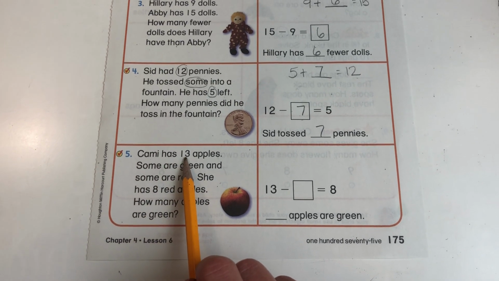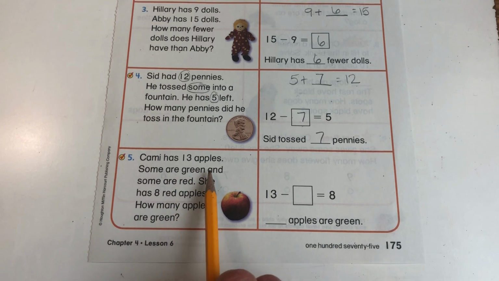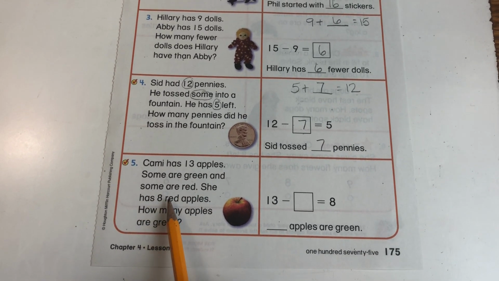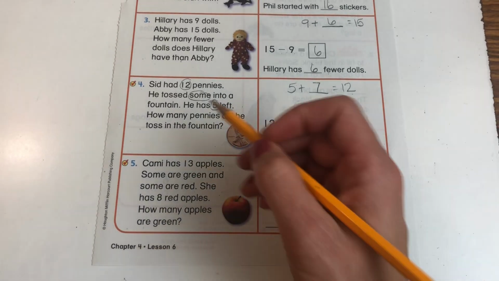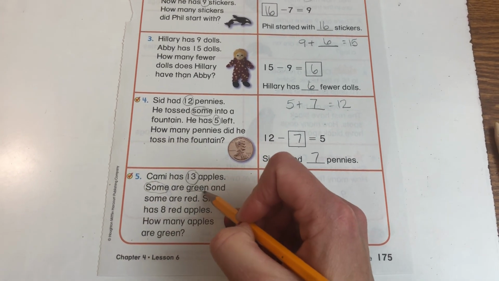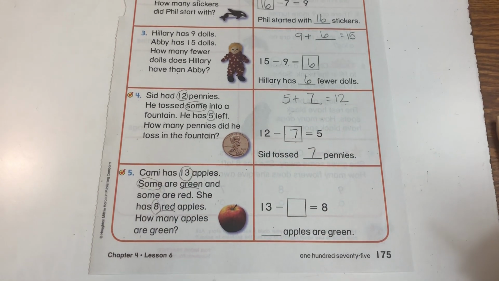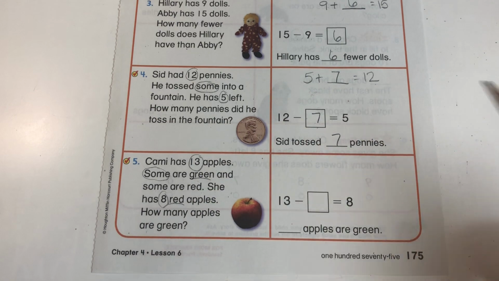Good. Let's go on to number 5. Cammie has 13 apples. Read it with me. Some are green and some are red. She has 8 red apples. How many apples are green? 13's important. Some are green and 8 are red. Always remember to circle your important information.